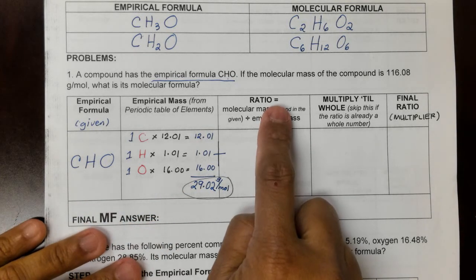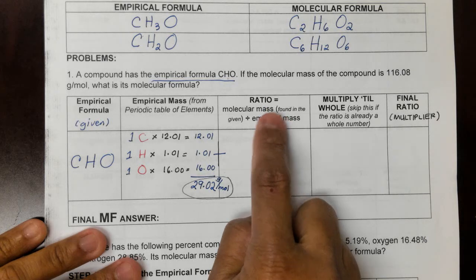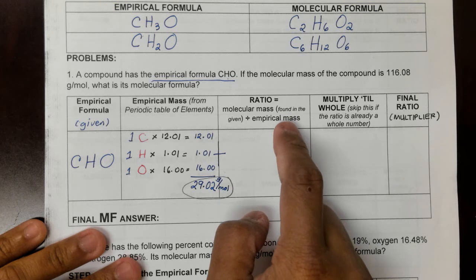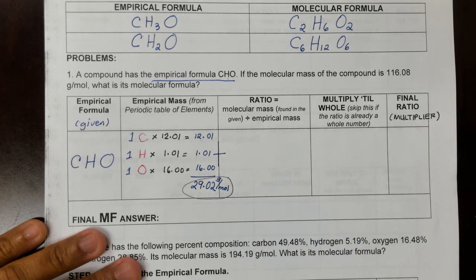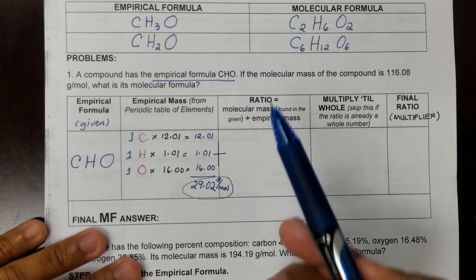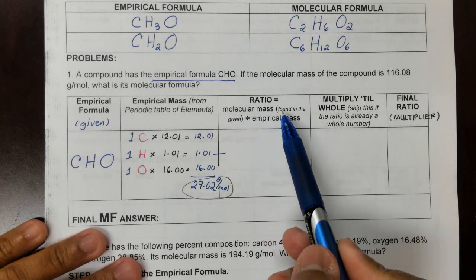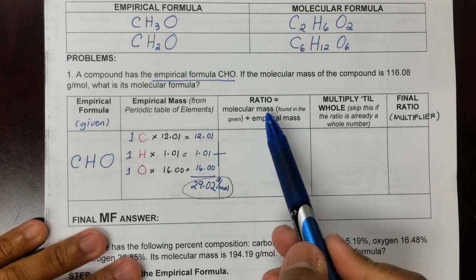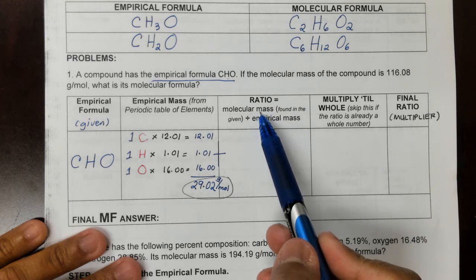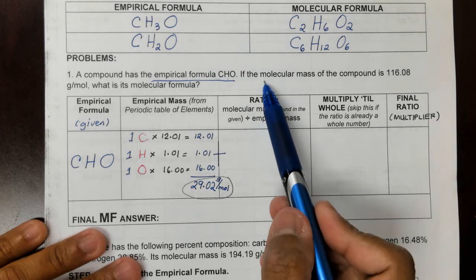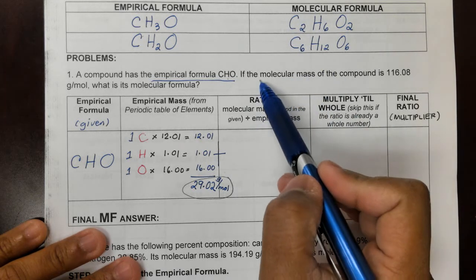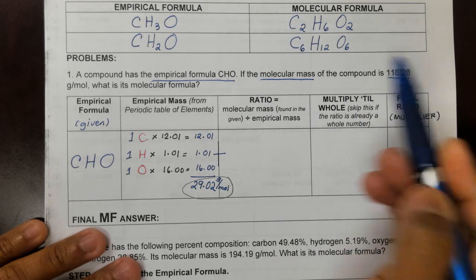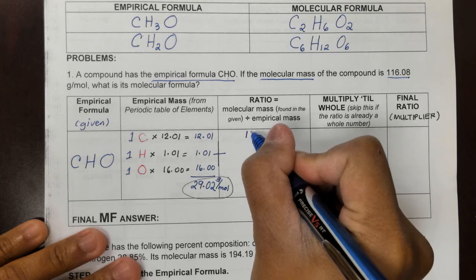The ratio here has a formula that is placed in your chart, in your table. And make sure that if you're taking notes of this, you have to write that down. So what is the formula for that ratio? It says molecular mass found in the given divided by empirical mass. So let's look at the molecular mass. It says it's found in the given. So let's look for that in the problem. So here it is. Molecular mass is 116.08. So all we need to do is put that here.